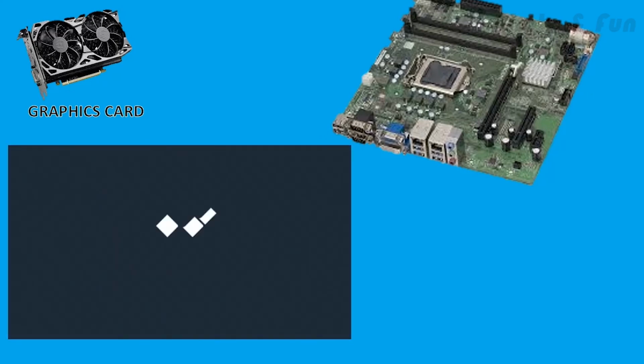It's possible for your motherboard to do this alone, but it's not going to look good. This 3D world would be very blurry and it would look very unappealing. It's certainly not going to be able to do much.